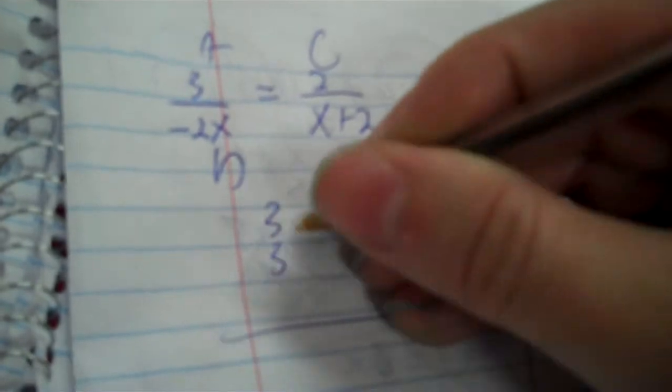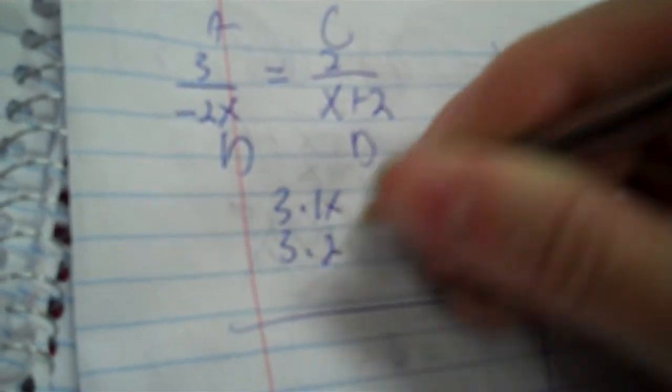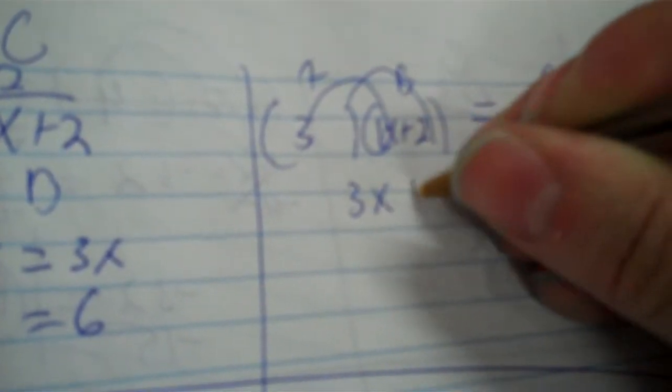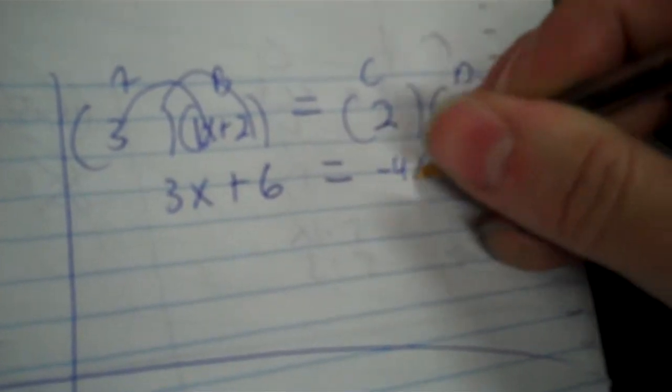Okay, this is going to be a weird one. We have 3 terms over here, so we do the rainbows with the 3. 3x and 6, so 3x plus 6. Meanwhile, on the other side, I only have 2 numbers. Now I take 2 times negative 2 is negative 4, but I need to connect the x onto that product.